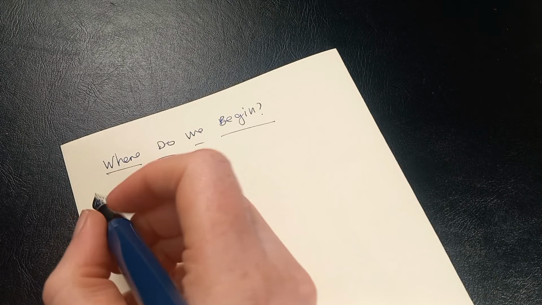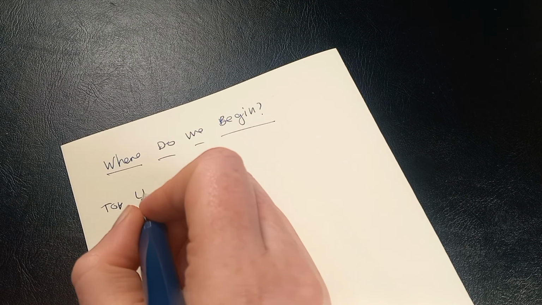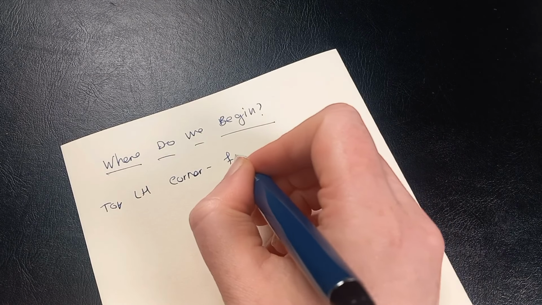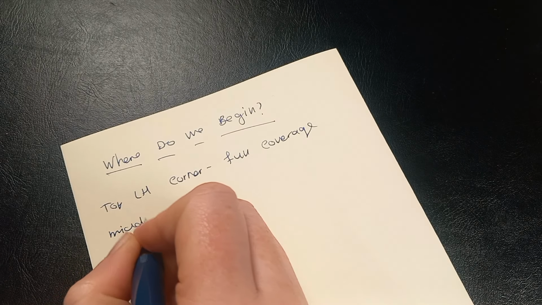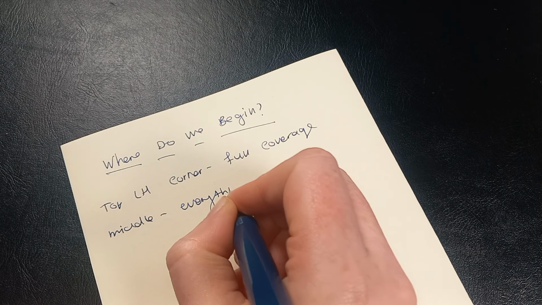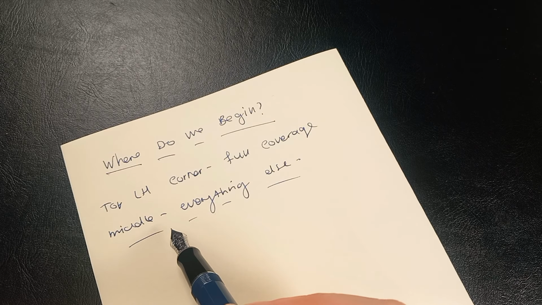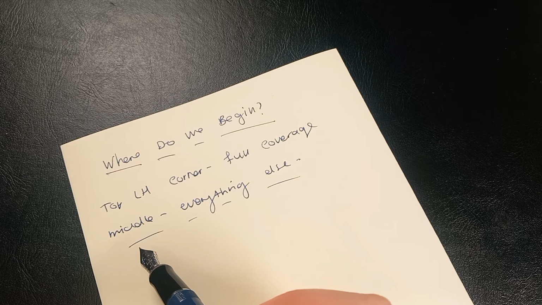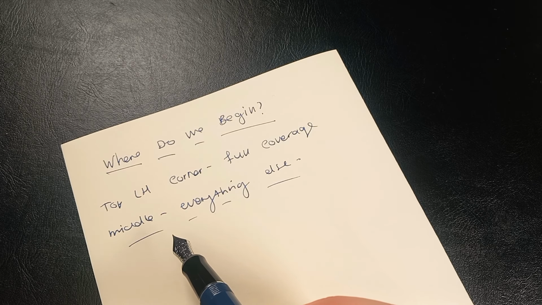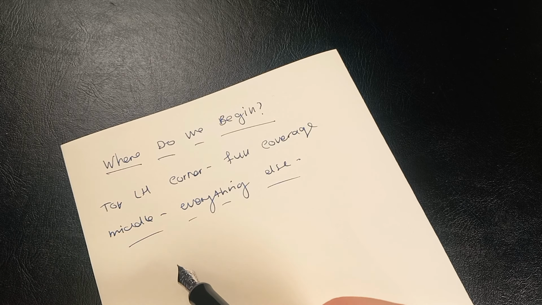My general preference is that I will start in the top left-hand corner for full coverage, and I will start in the middle for everything else. Why is that? Because most cross-stitch designs are not perfectly square or perfectly rectangular. So trying to start in a corner with a piece that's not perfectly even on all sides is actually quite difficult, because you have to do a lot of calculations. If it's square, if it's got flat sides, it makes it a lot easier, as I'm sure you can appreciate.